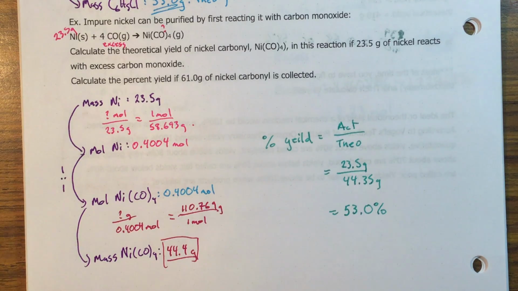The last example is a little more complicated, but I hope you see how the stoichiometry goes. I hope this is easy for you by now, and you understand what to do. And then this is just a little thing added on at the end.